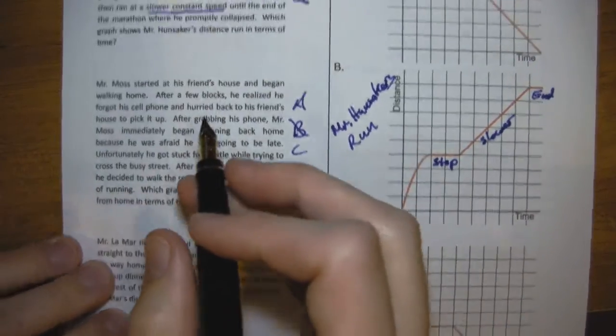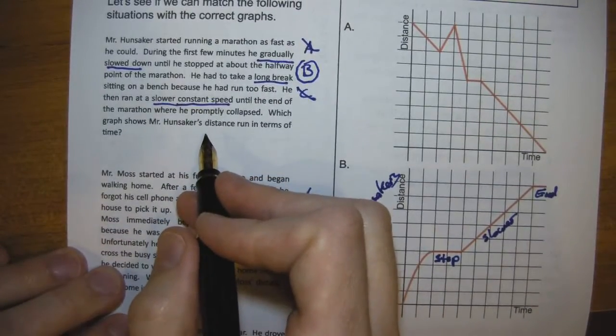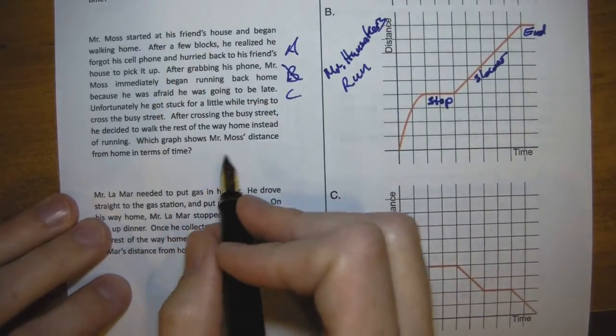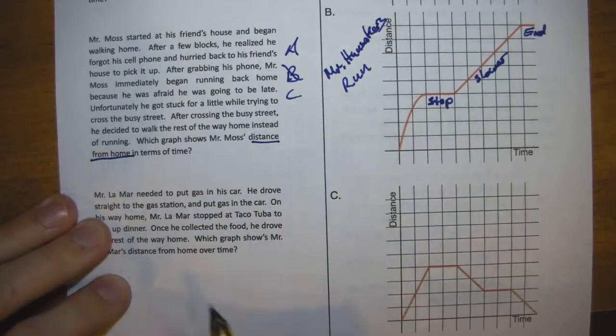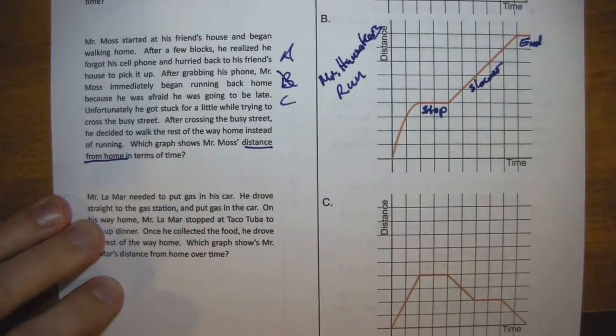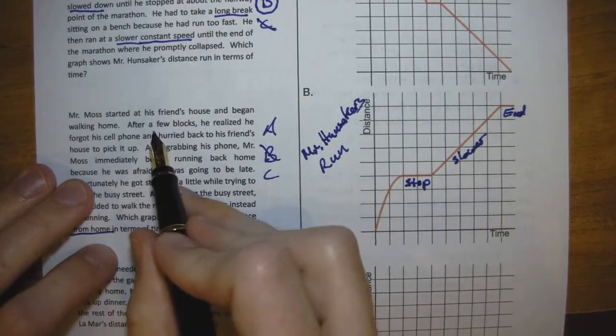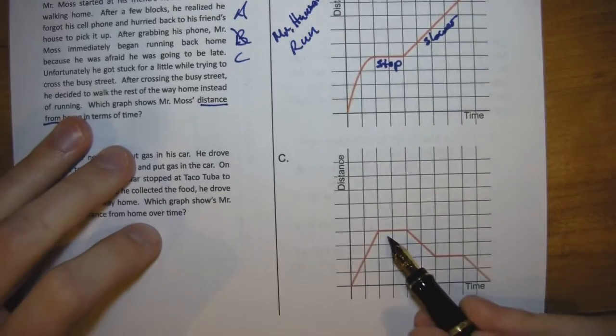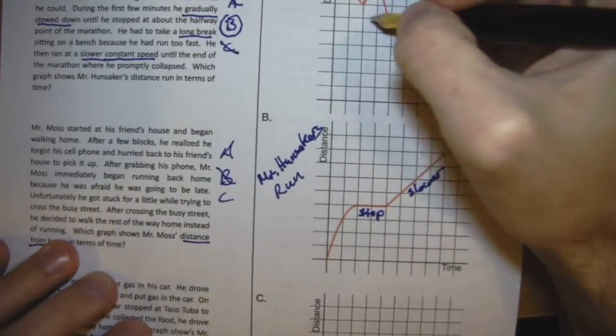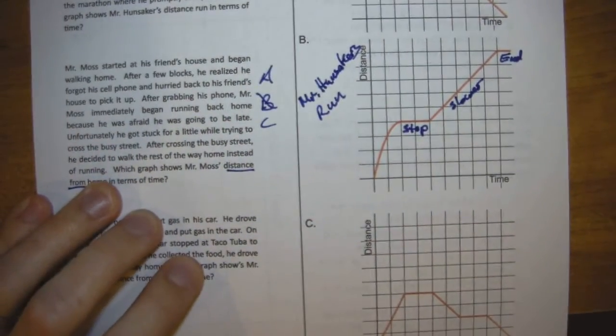Now notice this one. This was just distance run. This one is distance from home. So we're going to have to keep that in mind. All right, well, let's take a look. Going back and rereading, it says he started walking home. Well, both of these show distance walking. So, okay, so far so good.